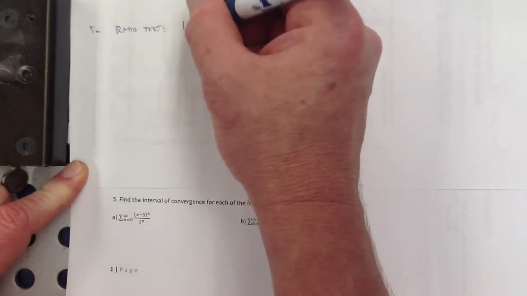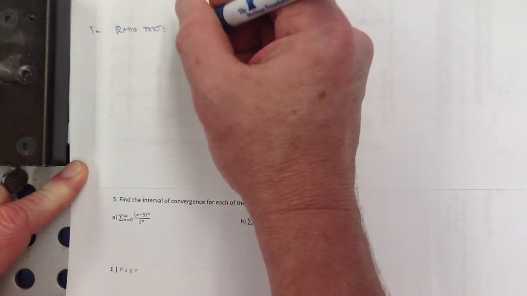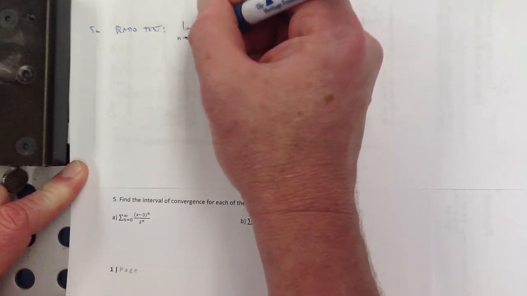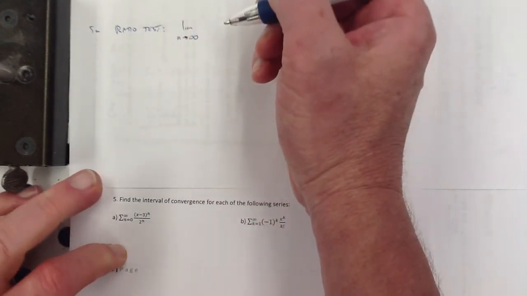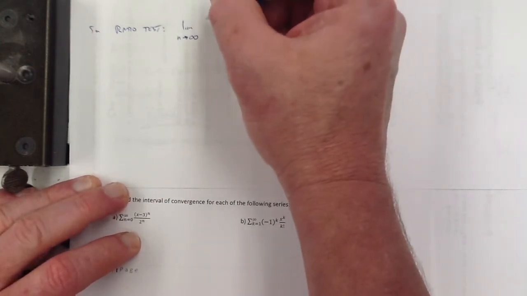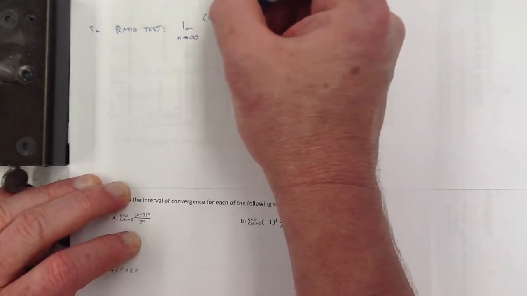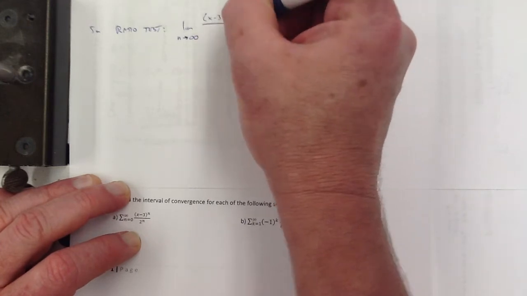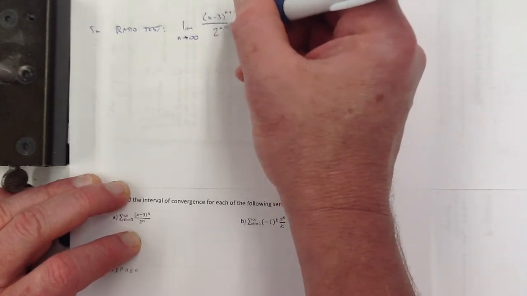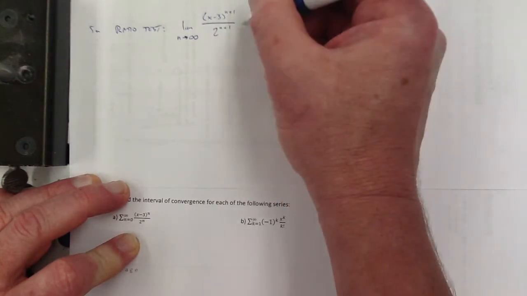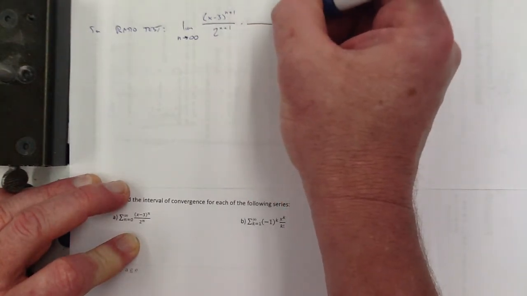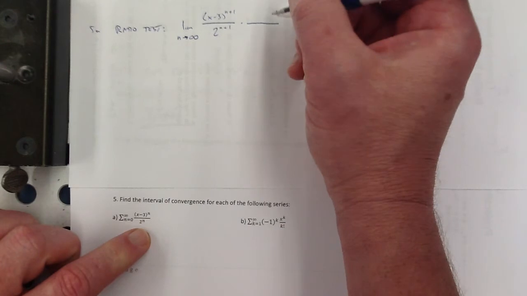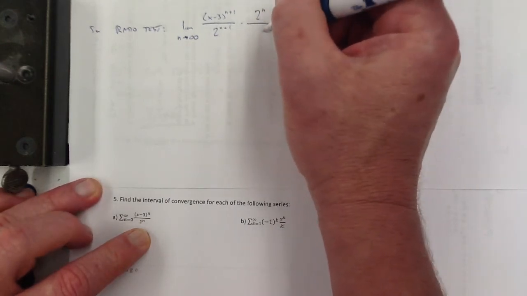I'm looking for the limit as n approaches infinity of the n plus 1 term divided by the n term. Dividing by a fraction is the same as multiplying by its reciprocal.